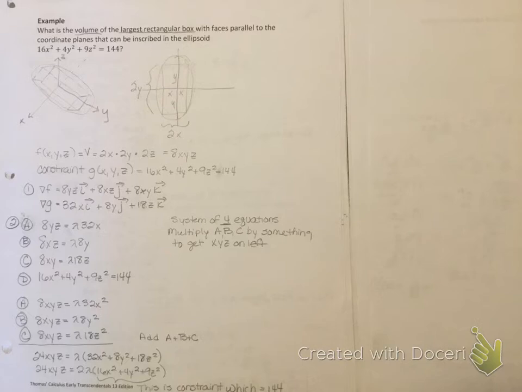So what we're looking at now is the volume of the largest rectangular box that has faces parallel to the coordinate planes. It's going to be inscribed in that ellipsoid. So it's kind of like what we did with the two-dimensional one, but now we're talking three-dimensional. And so you have a volume that is going to be the product of 2x times 2y times 2z, which gives you 8xyz.